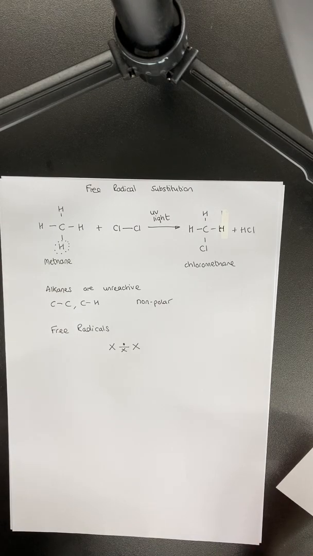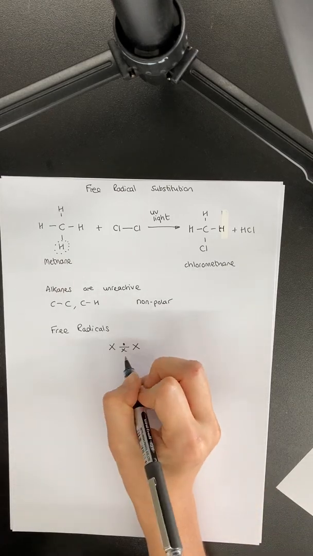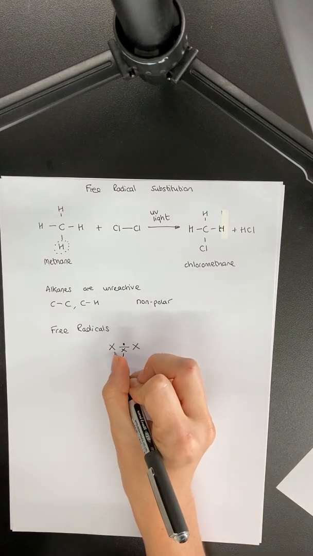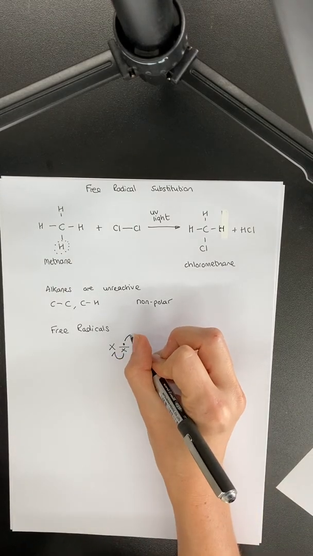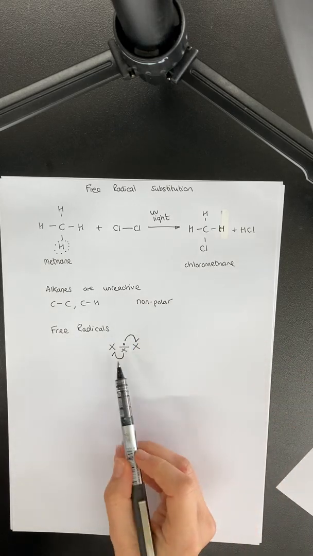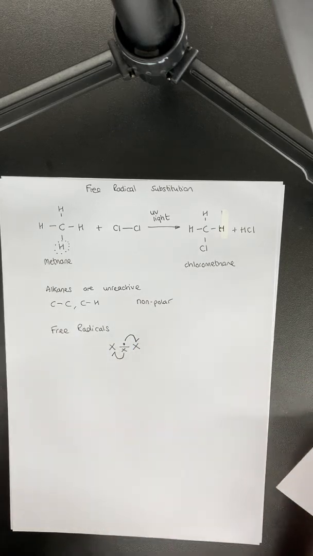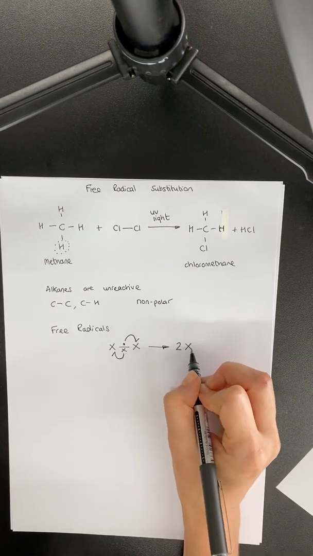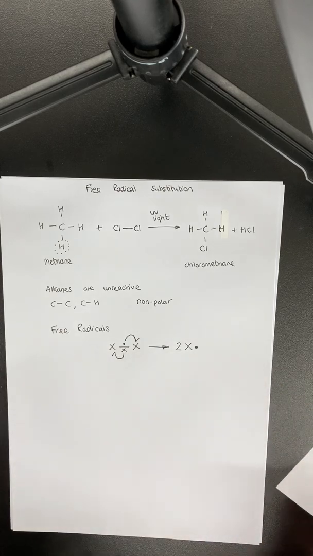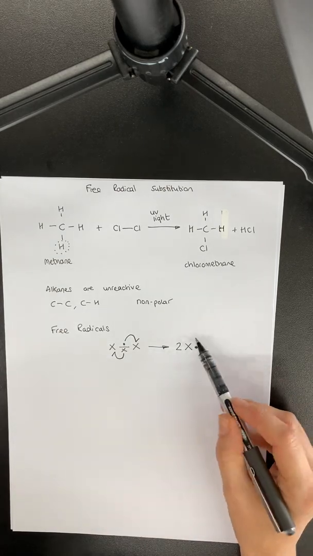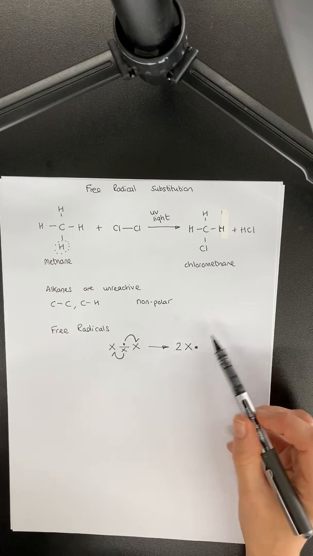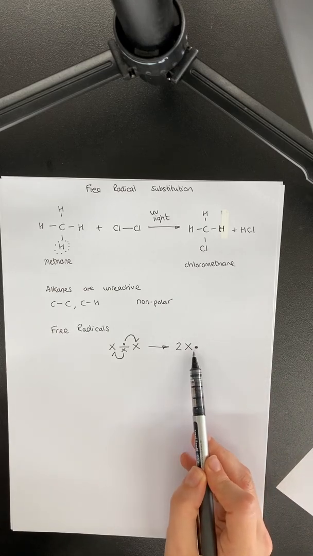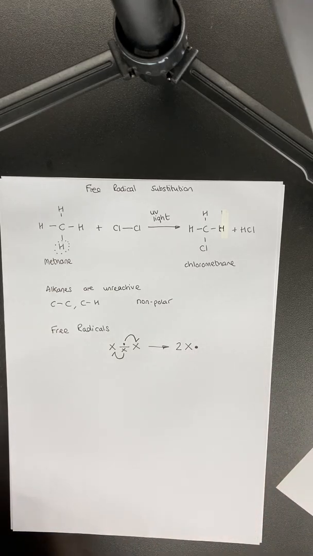What this means is that one of the electrons in the covalent bond will go to each of the atoms in the molecule, and this will produce two radicals. Radicals are highly reactive species because they have an unpaired electron.